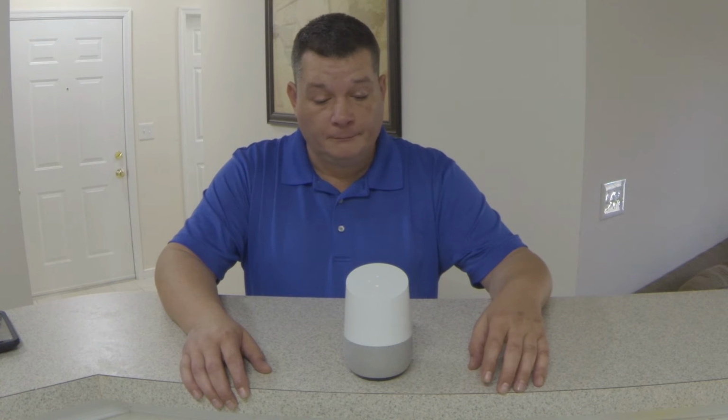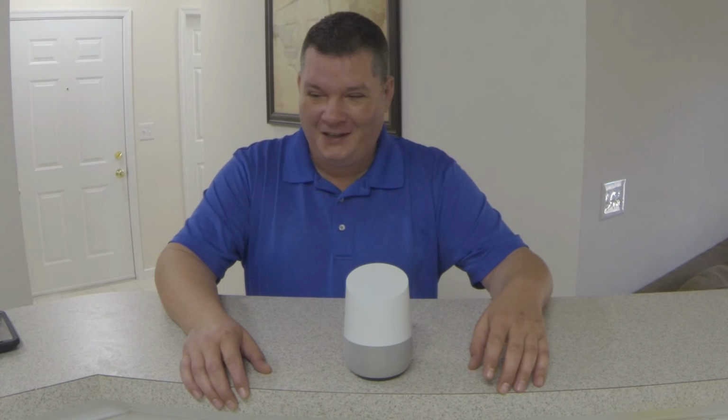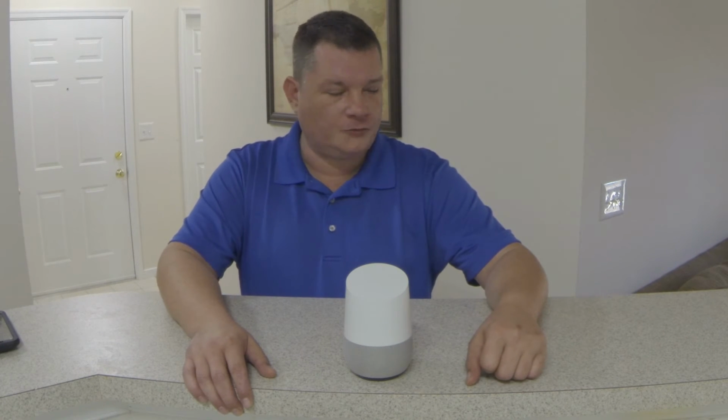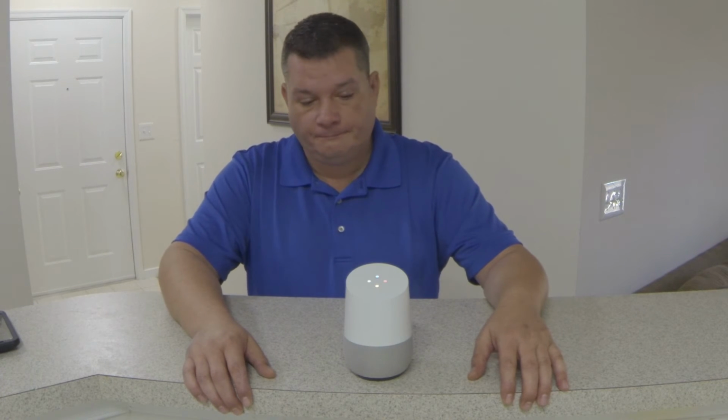So touching the interface. Okay, Google, stop. Okay, so when I touched the touch sensor, it paused instead of stopping. Okay, Google, crystal ball.